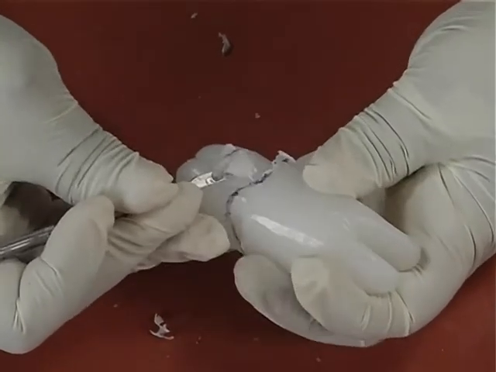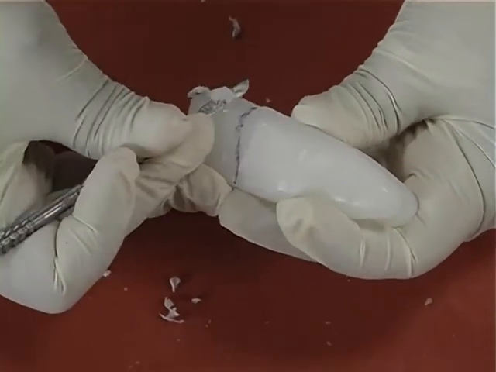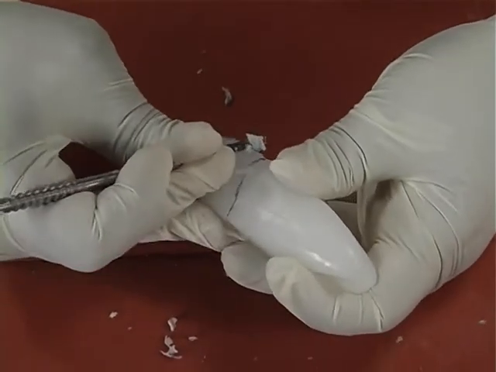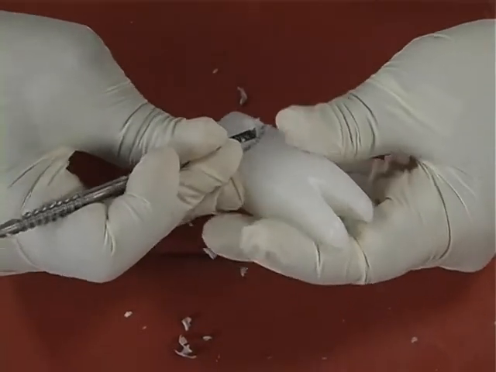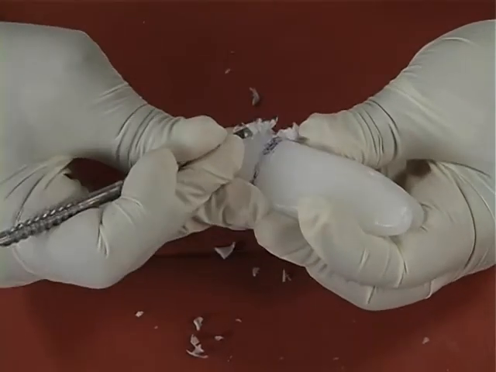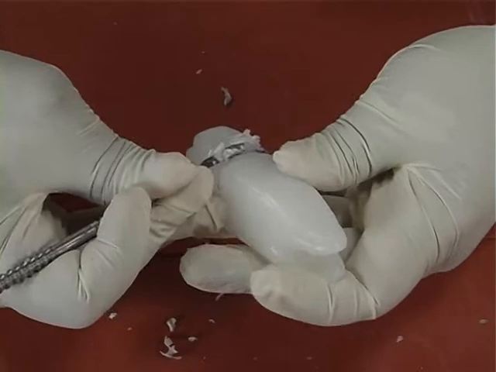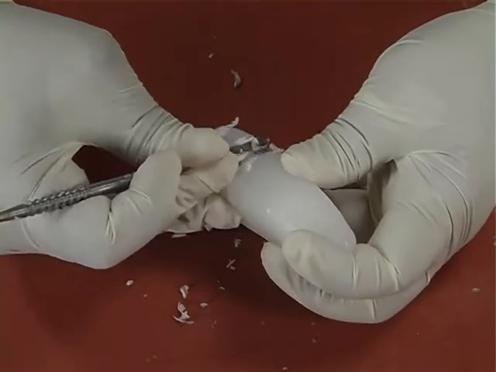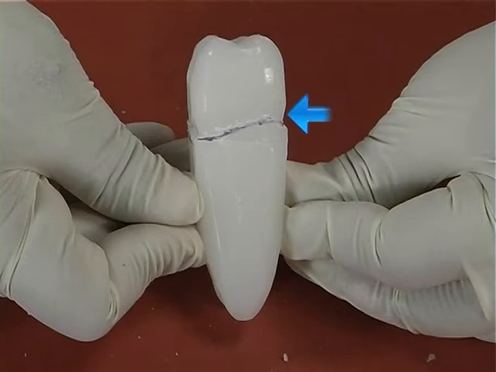This is done on all the surfaces of the carved tooth. This is the buccal, mesial, lingual and the distal aspects showing the partly carved cervical constriction.